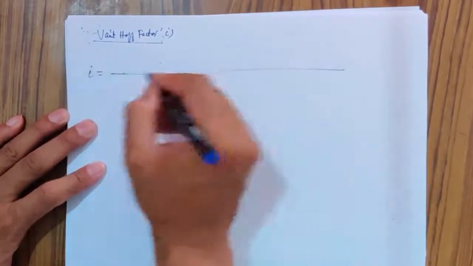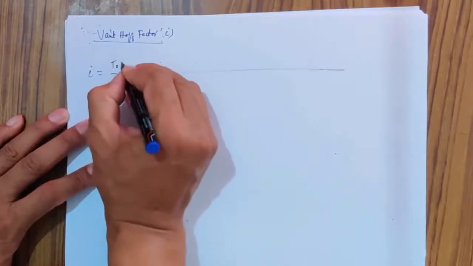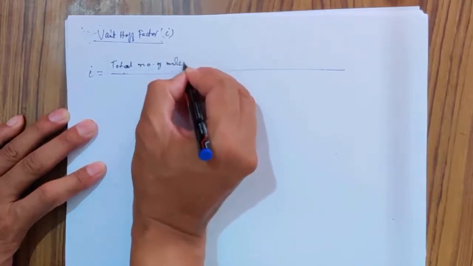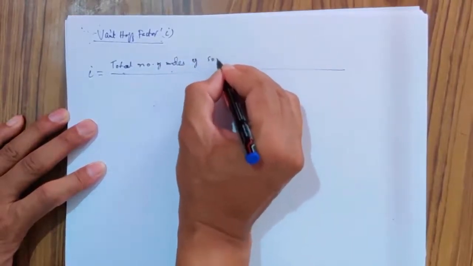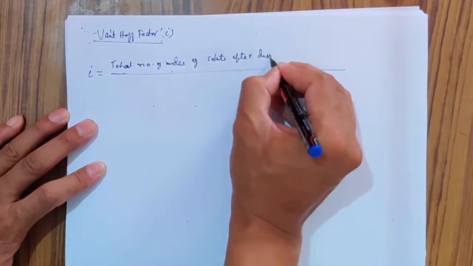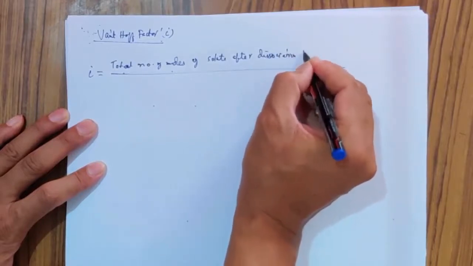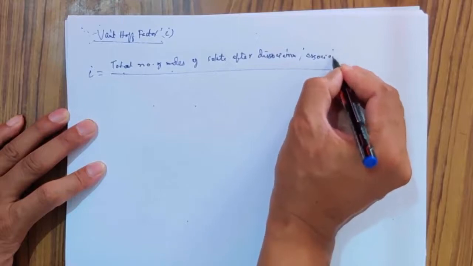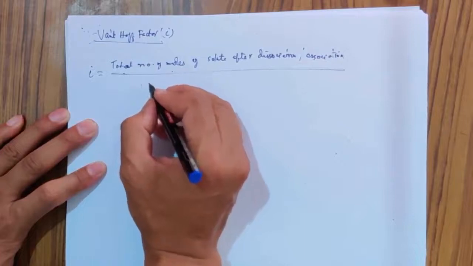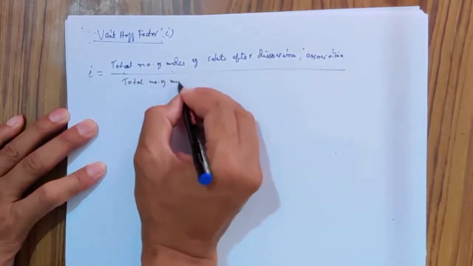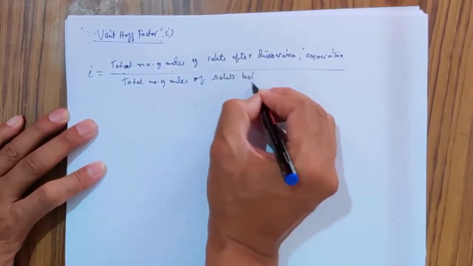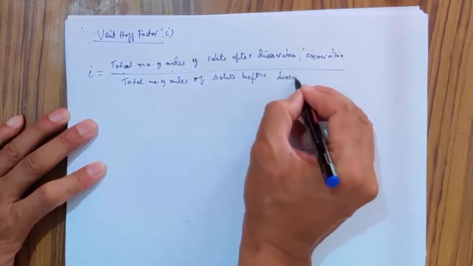So the definition is this: i is equal to total number of moles of solute after dissociation or association, divided by total number of moles of solute before dissociation or association.